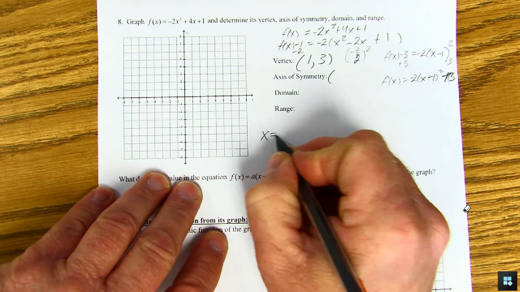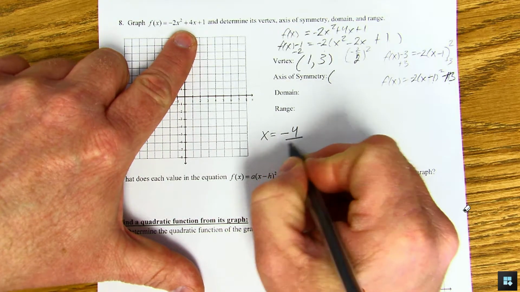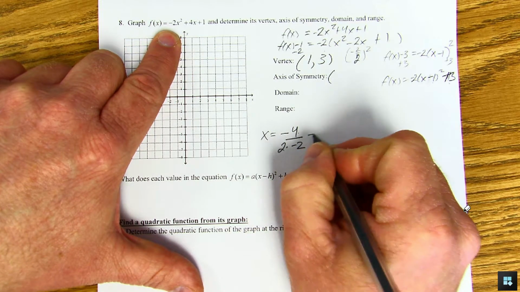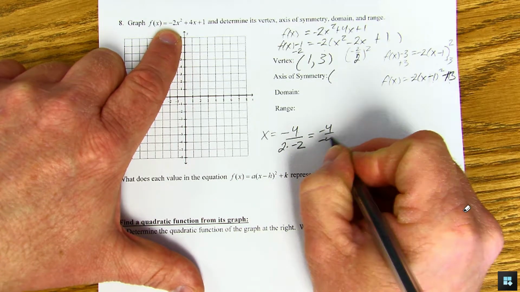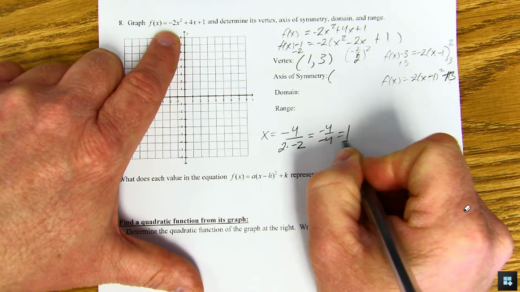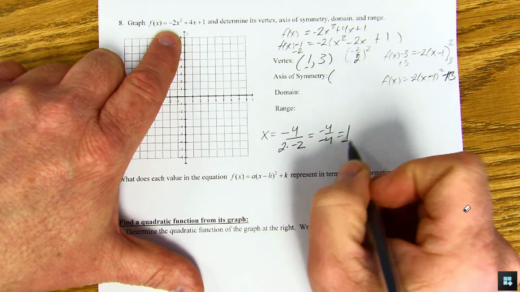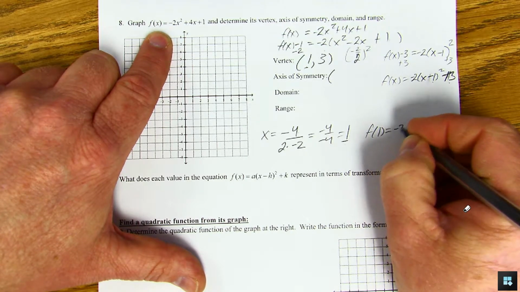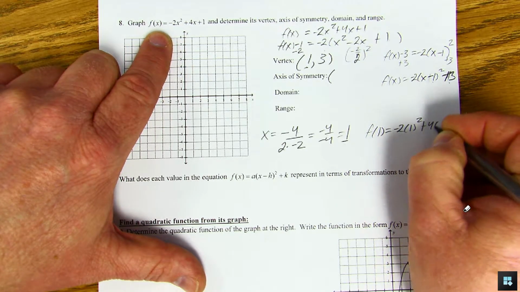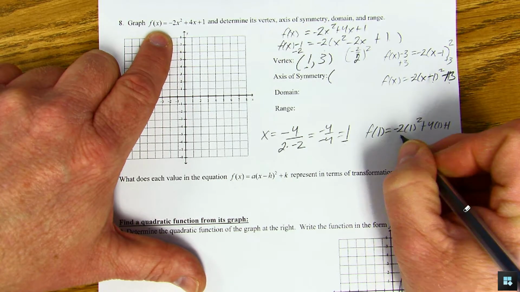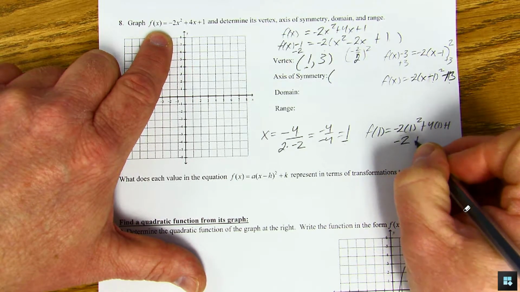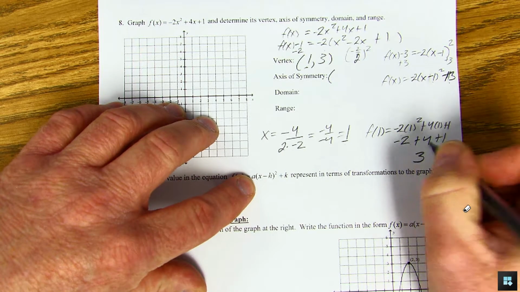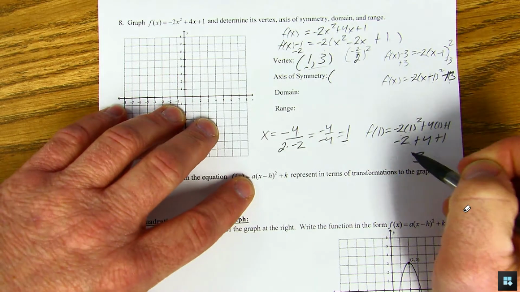If I let x equal negative b, which is negative 4, over 2 times a, which is negative 2, negative 4 over negative 4 equals 1. So the x value of the vertex is 1. Now I just take 1 and plug it in. So I take f of 1. That's going to be negative 2 times 1 squared plus 4 times 1 plus 1. That's going to give me negative 2 plus 4 plus 1. Negative 2 plus 4 is 2, plus 1 is 3. So my vertex is at 1, 3. Either way, I get the vertex of 1, 3.